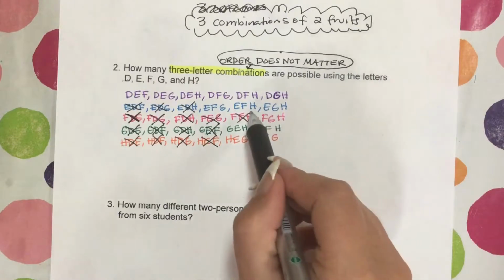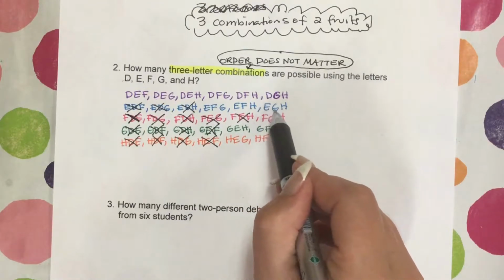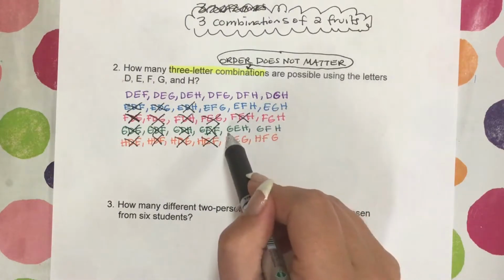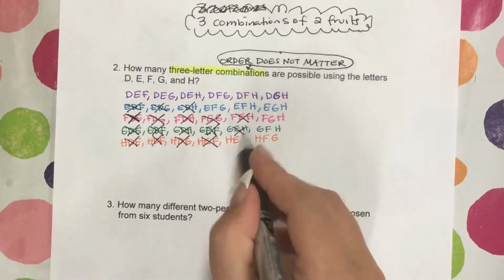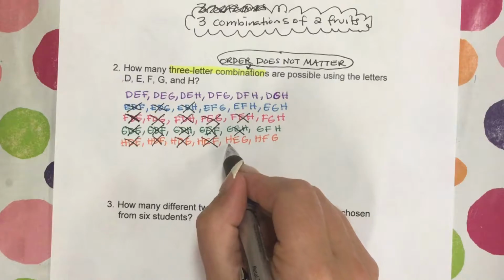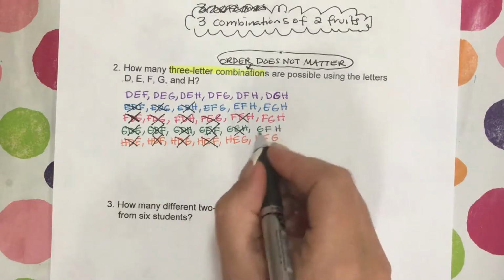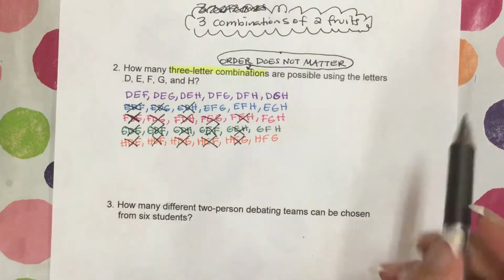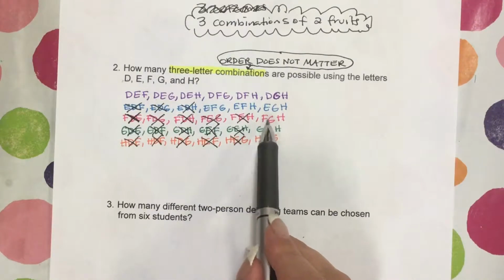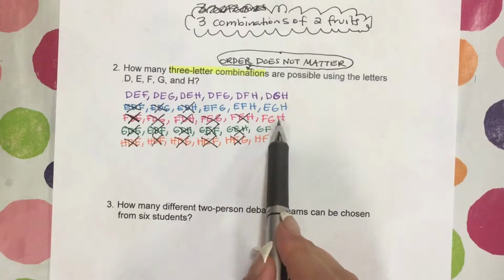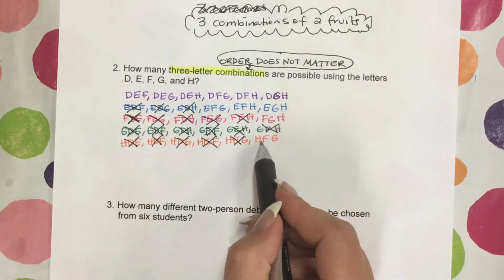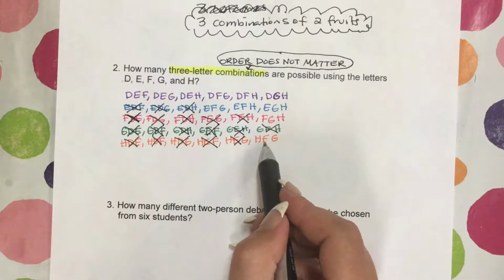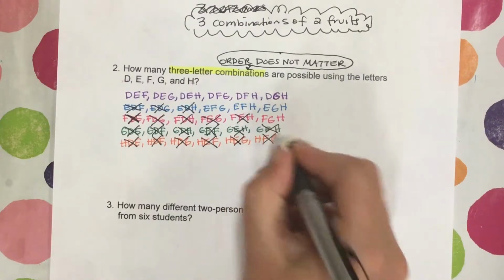Those are also duplicates. Okay, then let's move here to EGH. EGH is the same thing as GEH. That's a duplicate. And which is also a duplicate of HEG. Okay, lastly, right here, FGH is the same thing as GFH. And is also the same thing as HFG. So that is one more duplicate.